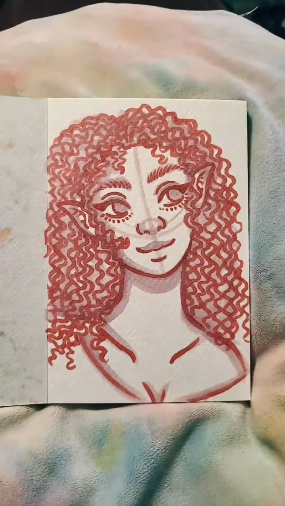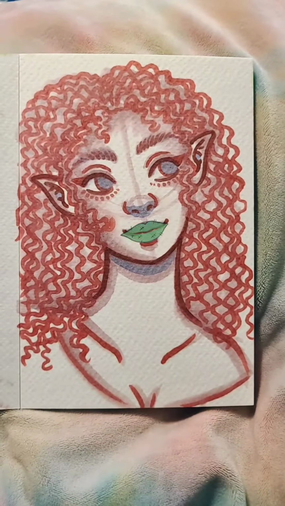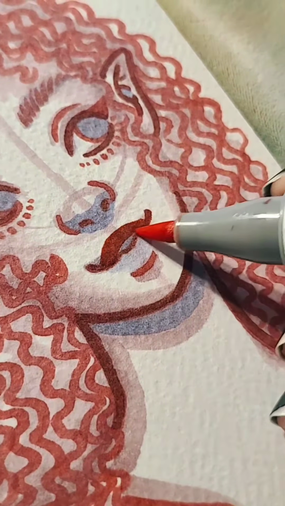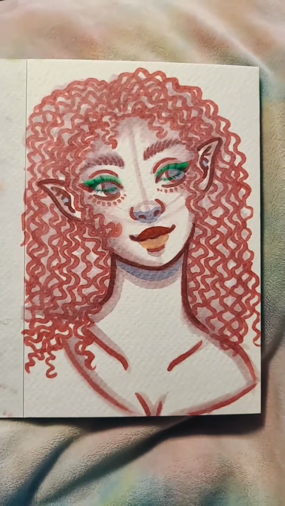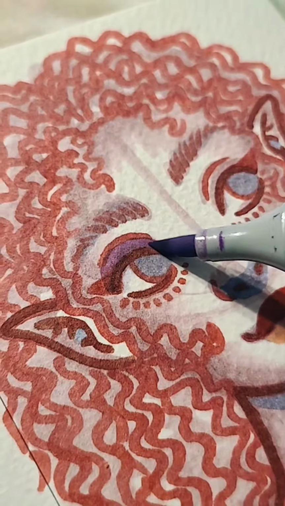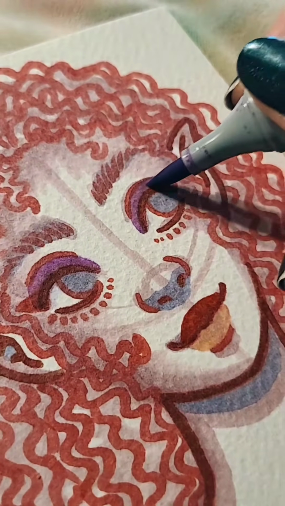Do I even need to explain what I'm doing at this point? We're doing the filter thing again. First up we have lips, and I got these red vampire style lips. And then for eyeshadow, I got this really pretty purple color. And here I am just laying it out, you know, as I do.